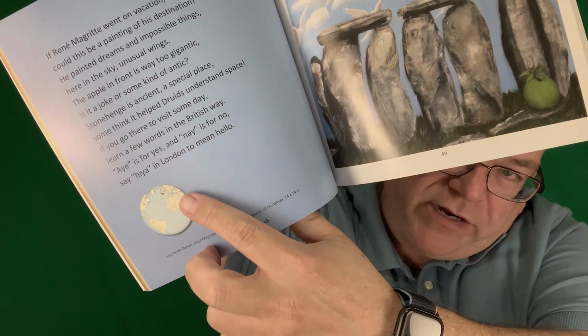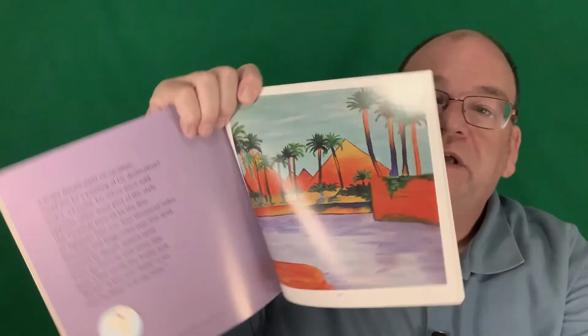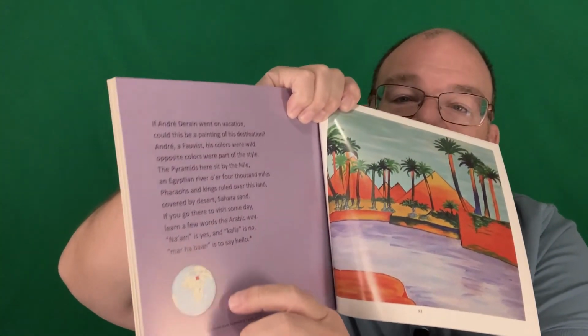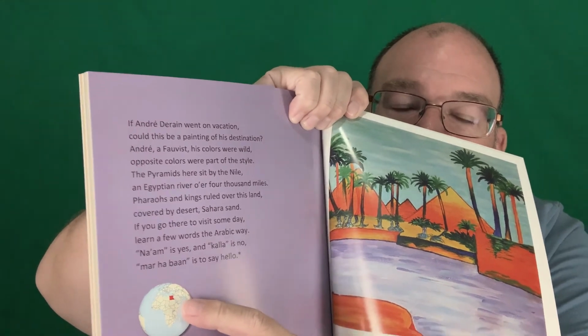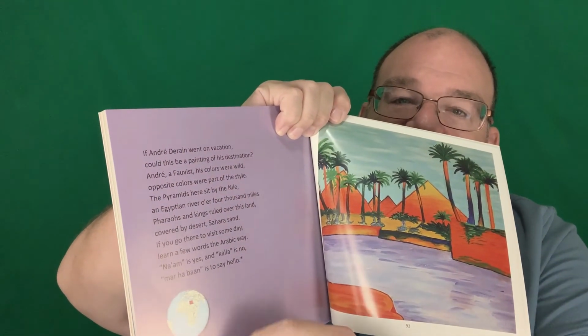Students can see where it is located. And the last 3 lines of the poem teach students how to say yes, no, and hello in the indigenous language. Here's another one of Andre Derain and doing the pyramids. So we get to see where the pyramids are. They're in Egypt. We learn a little bit about Andre Derain. We learn a bit about the pyramids, and the last 3 lines tell us how to say yes, no, and hello in Arabic. So it's a fun way to explore the world if that is something that would be desirable.